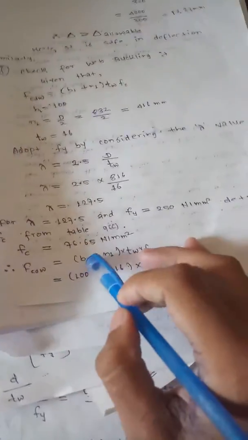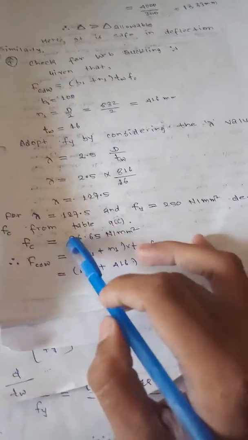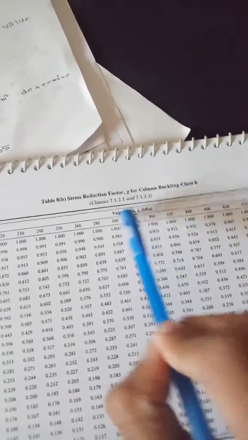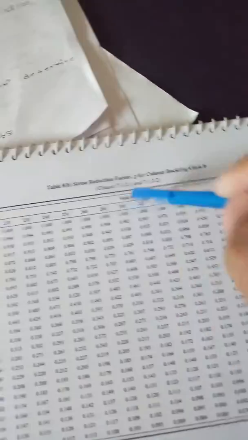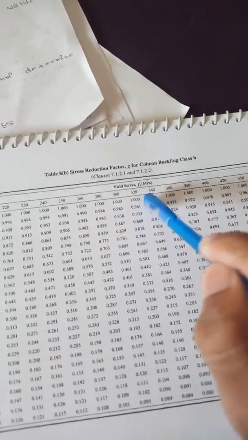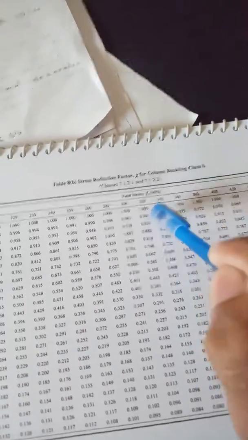We will take this from the table, where we can see lambda and fy, the yield stress value.